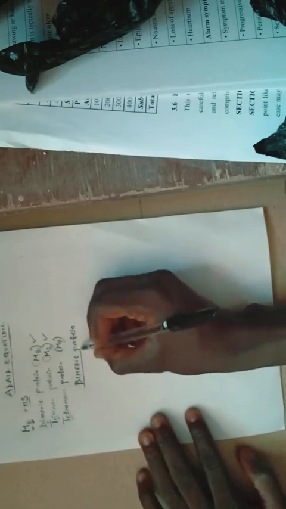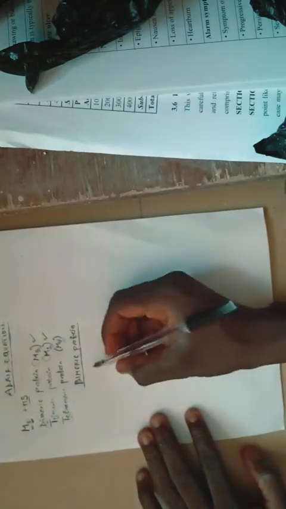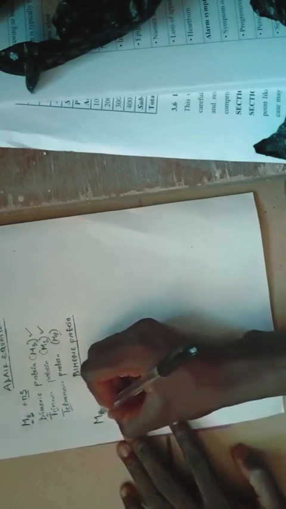Alright, so let's proceed for a dimeric protein. Now we'll try to increase my writing so you can see very well. Now for a dimeric protein, like I said, we're going to represent it with M2. So there's a protomer having two active sites. It is going to combine with, first of all, one substrate, S.